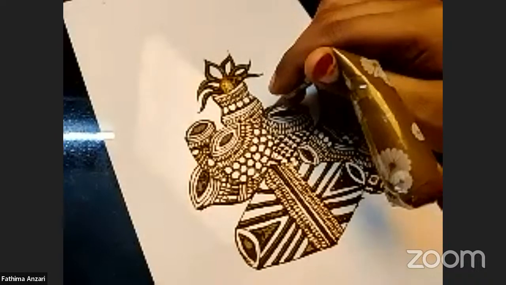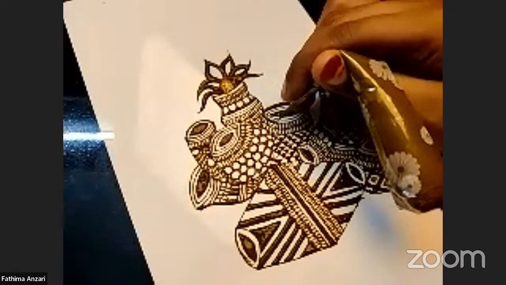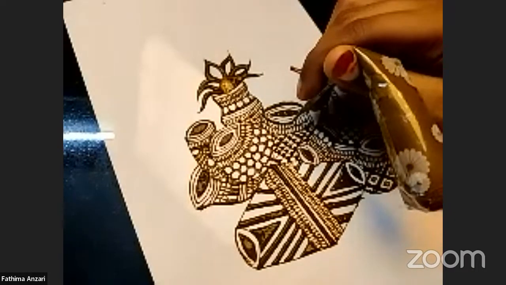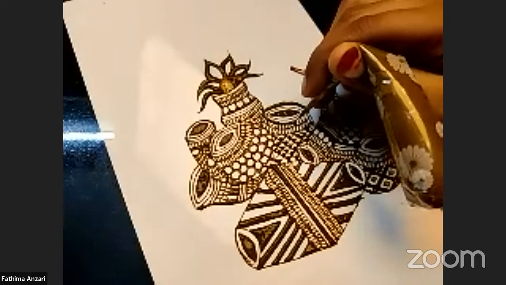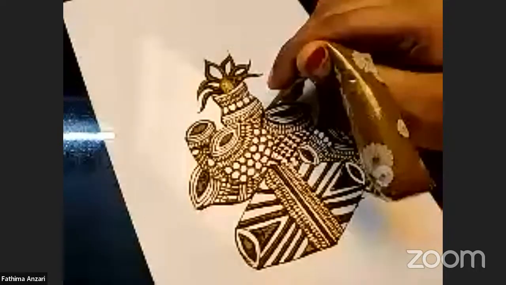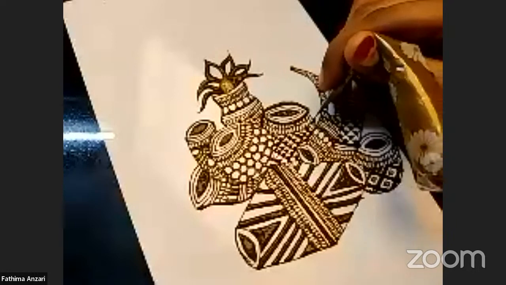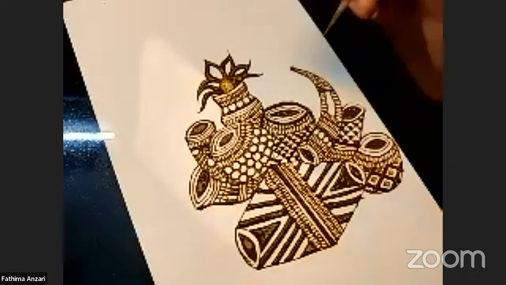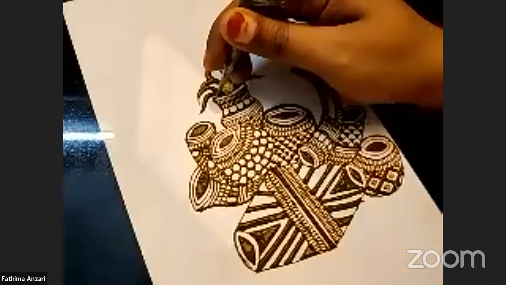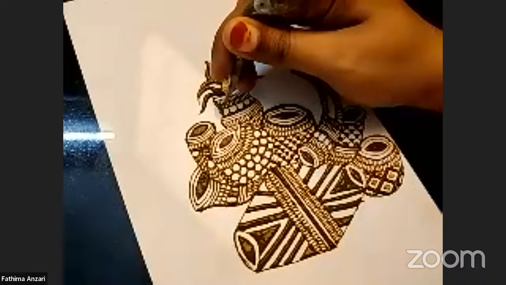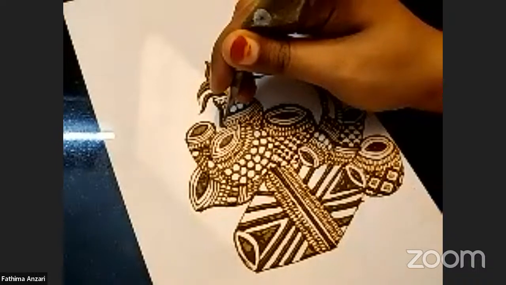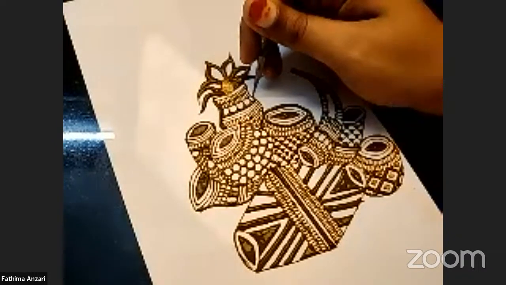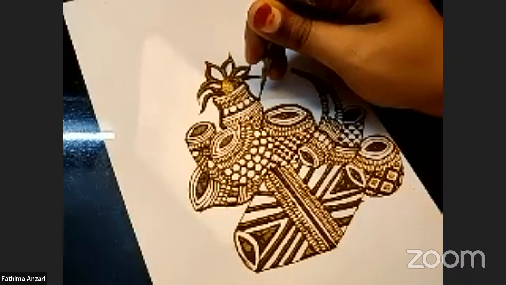So darkening the top part first, on the sides, and here also. Okay, that's how you separate everything, just the outer part. That is what you are going to darken, not anything else, just the outer part.